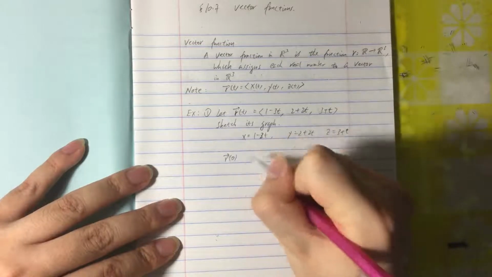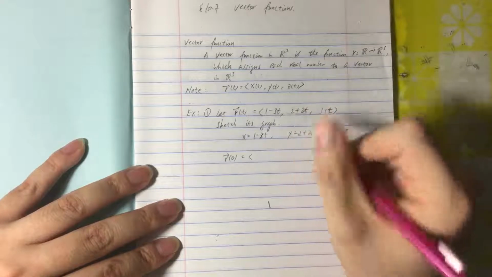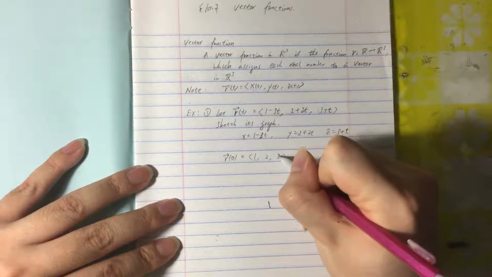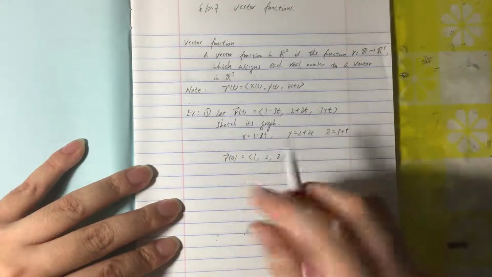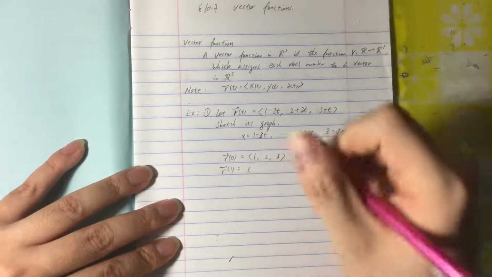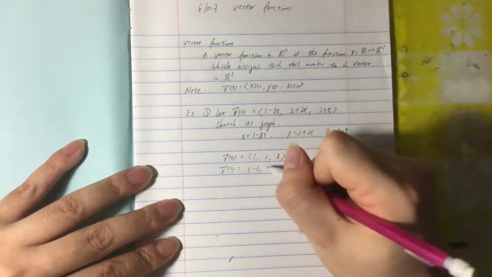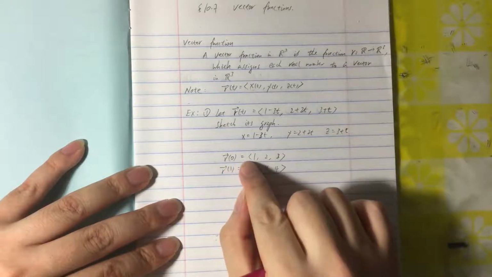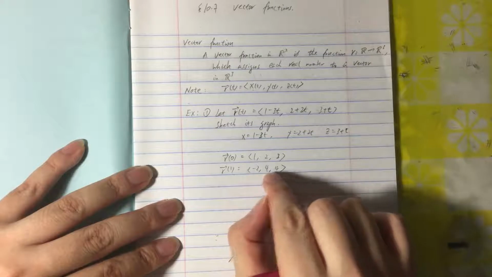If I plug in 0 to the vector function, I get the vector 1, 2, 3. If I plug in 1 to the vector function, I get negative 2, 4, 4. So when I plug in 0, I get the vector 1, 2, 3. When I plug in 1, I get the vector negative 2, 4, 4.